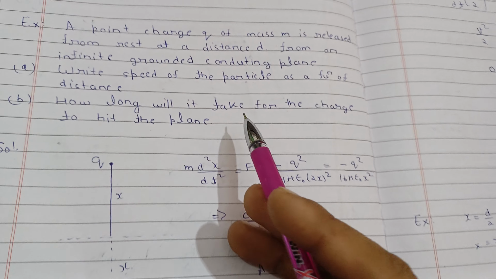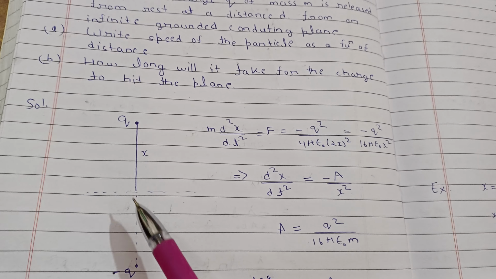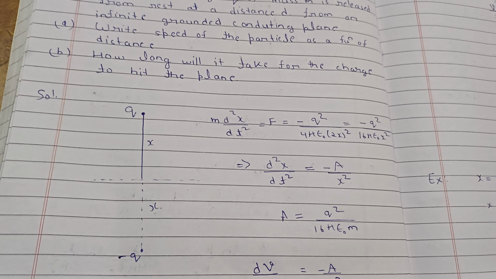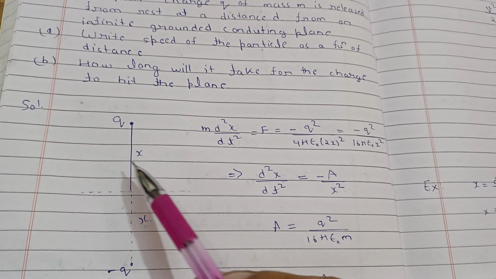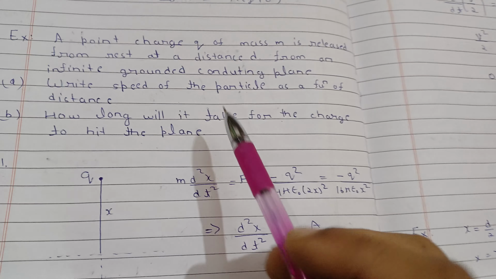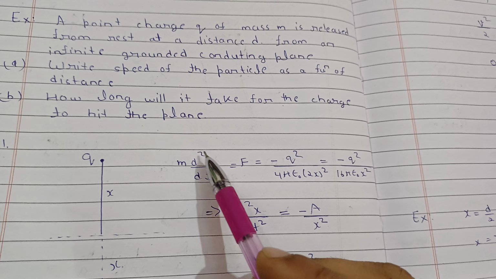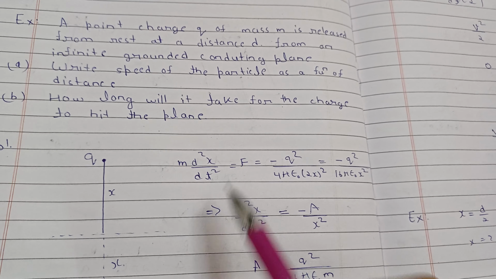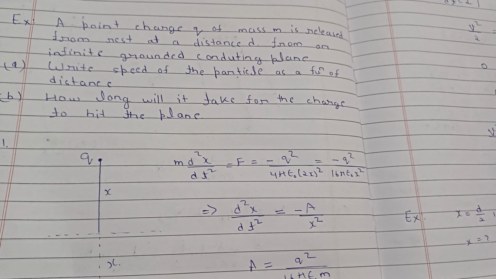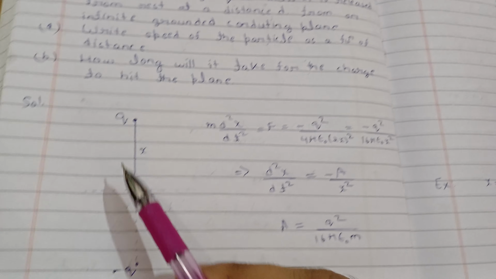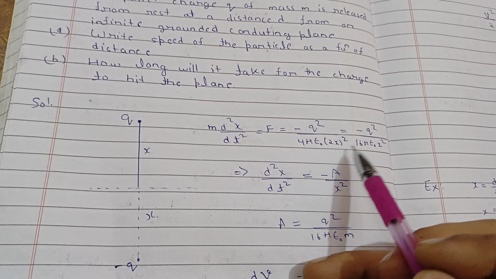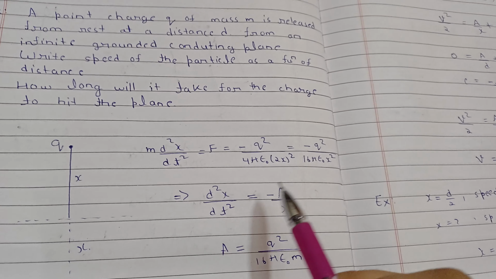So we need to just take the image problem. In place of the sheet, we can remove this by the minus q charge. Now this distance is x. So the force on the charge will be defined by m d²x/dt². This is the formula for force, and this is your acceleration. And this force is nothing but simply q times minus q divided by 4 pi epsilon (2x)². So this will be equal to this.